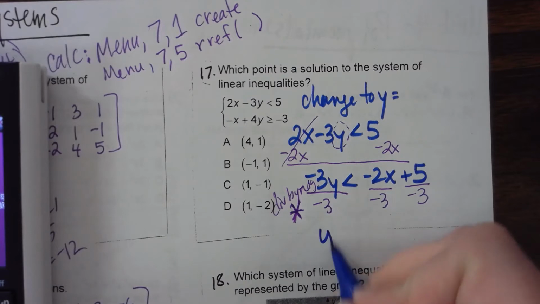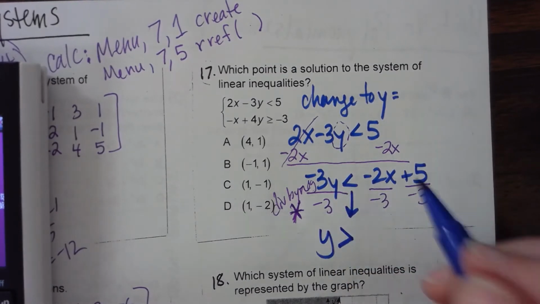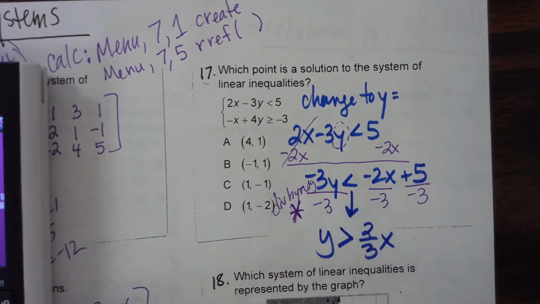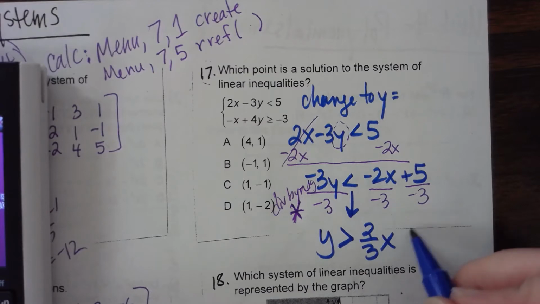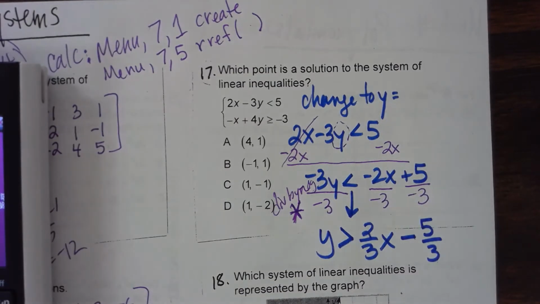So we're going to have y. This sign is going to switch to the other way. And we're going to have -2 divided by -3, which becomes +2 over 3. And we have 5 divided by -3, which is a -5/3.